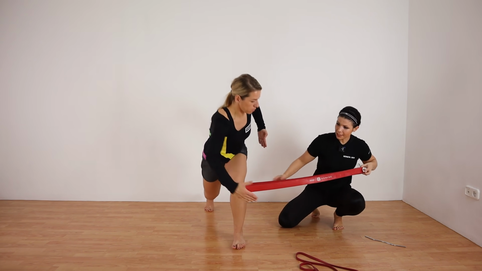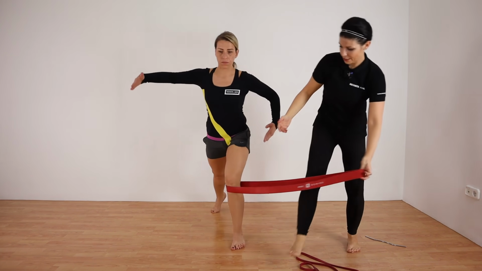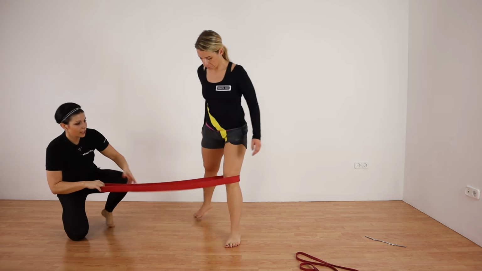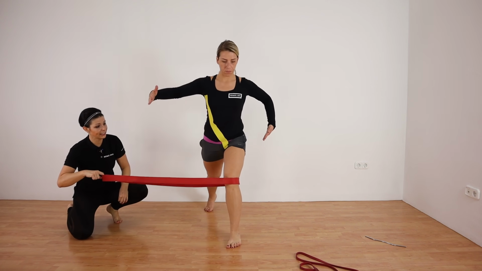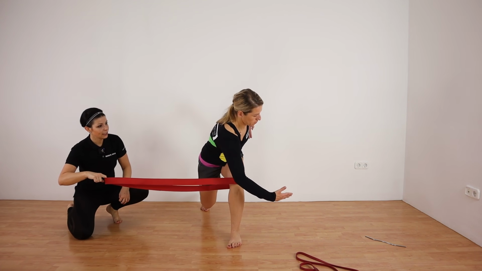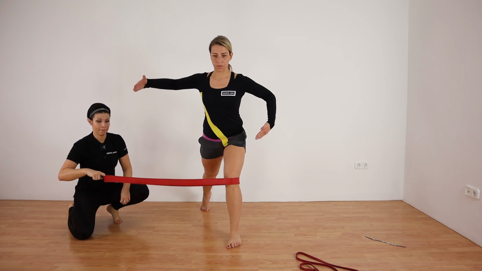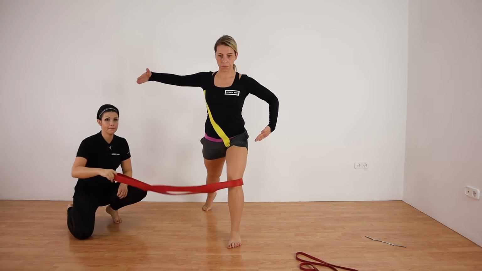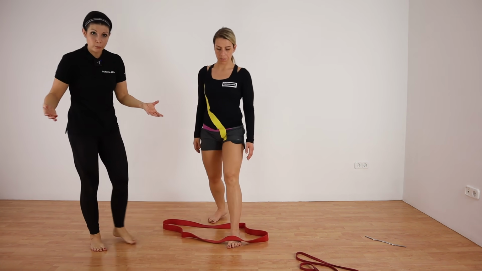Yeah, and then as soon as she finishes approximately 10 repetitions, I'm going the other way around. I try to pull the knee medially, great. And she keeps pushing her knee against the power band. If it's going well, what's next?